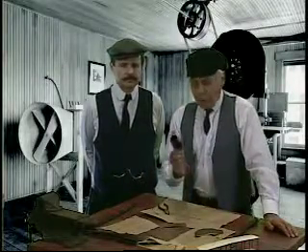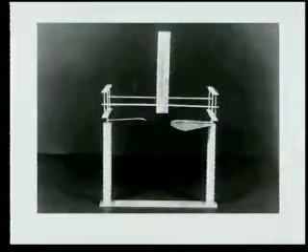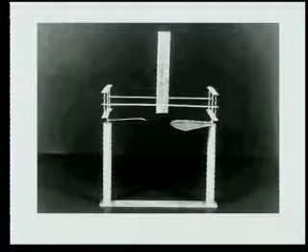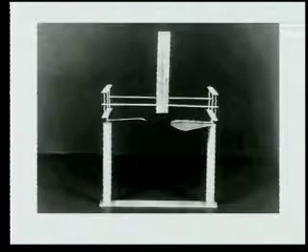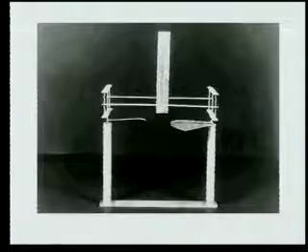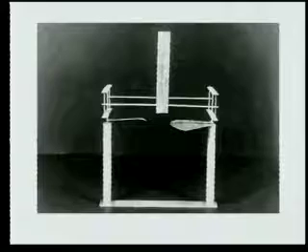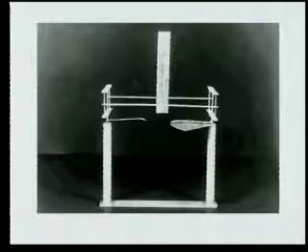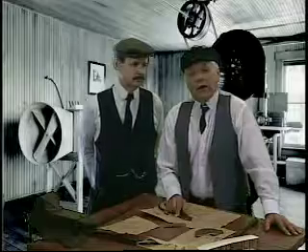And we would mount the models on what was called a balance. Now here's a picture of our balance. It's made out of bicycle spokes and tin. And under controlled conditions, we would blow air across the model and measure the drag. We discovered that the drag for long, thin wings, as shown in this picture, produced less drag than short, fat wings, as we had on our 1901 aircraft.